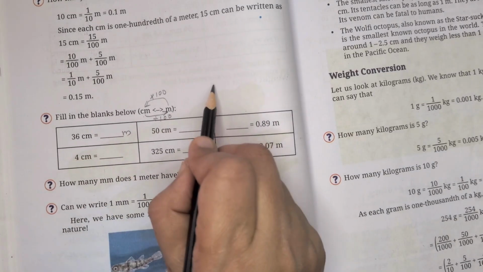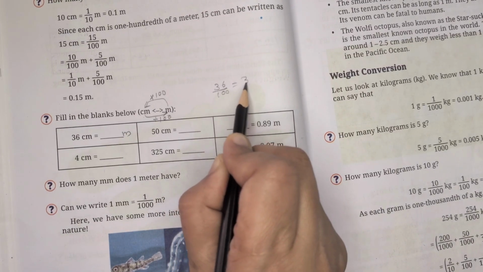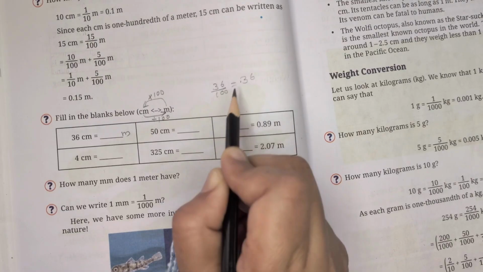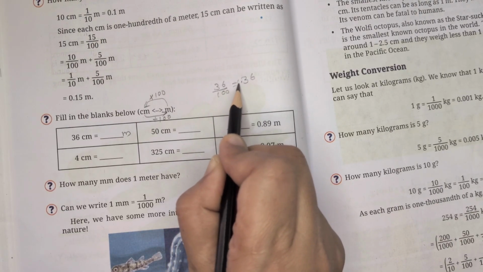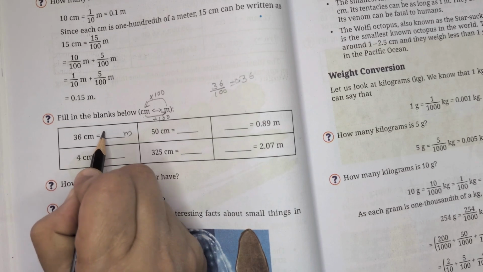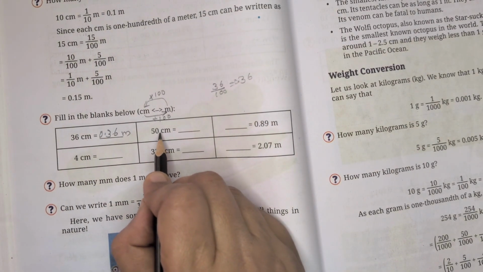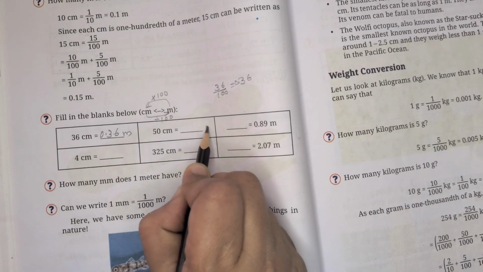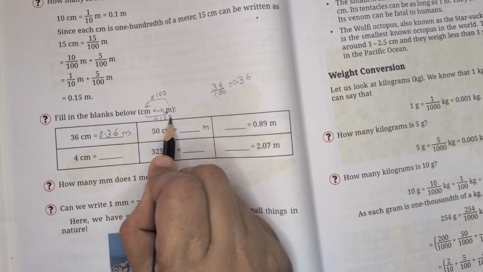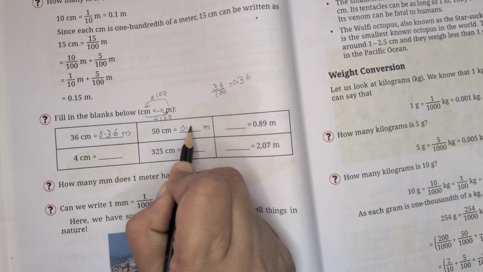36 by 100. 36 by 100, which means first you have to write 36. Two zeros here, it means put the decimal point here, which means 0.36 meter. So we can write 0.36 meter. 50 centimeter, we have to convert to meter. Divide by 100. 50 by 100, we'll get 0.5.